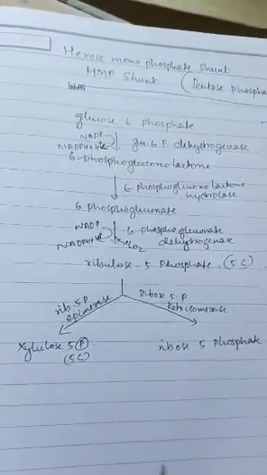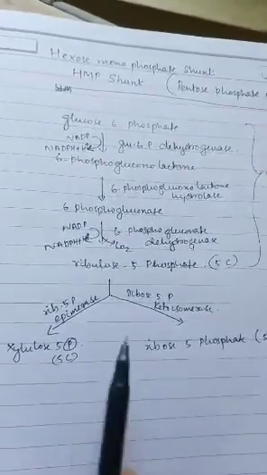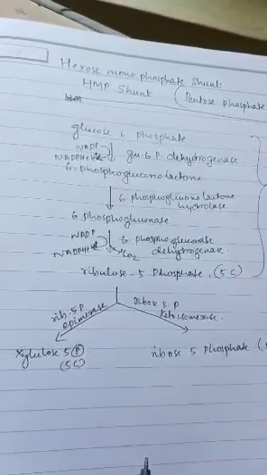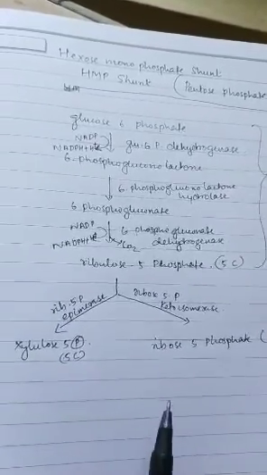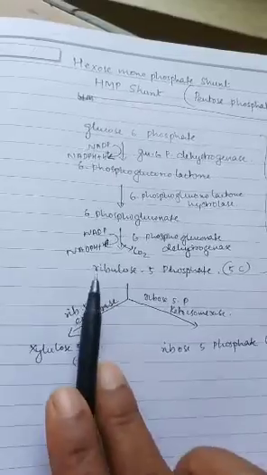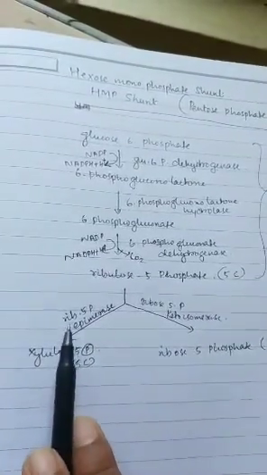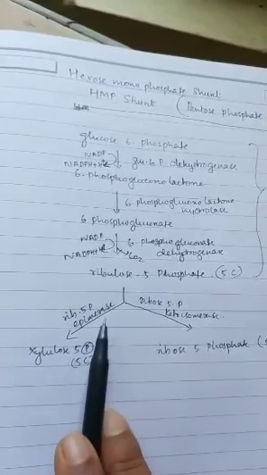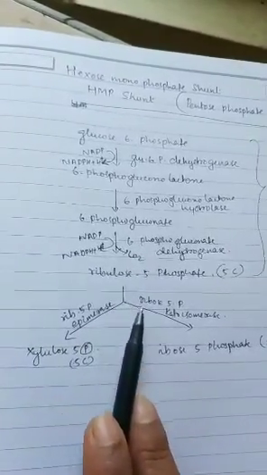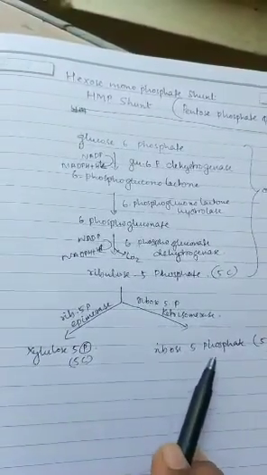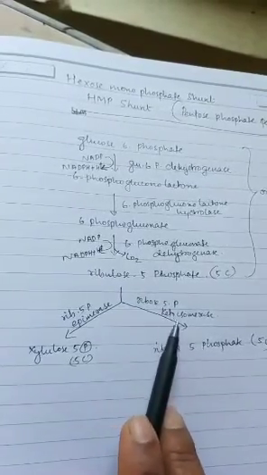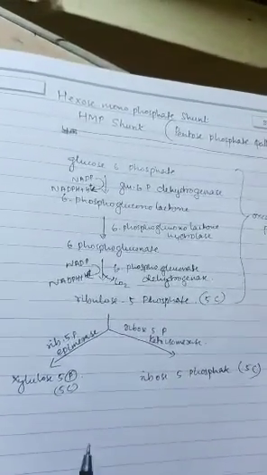The non-oxidative phase, actually interconversion of 3, 4, 5 and 7 carbon monosaccharide takes place. Here ribulose 5-phosphate is converted into xylulose 5-phosphate by the enzyme ribulose 5-phosphate epimerase, and then this is also converted into ribose 5-phosphate by the enzyme ribose 5-phosphate ketoisomerase.